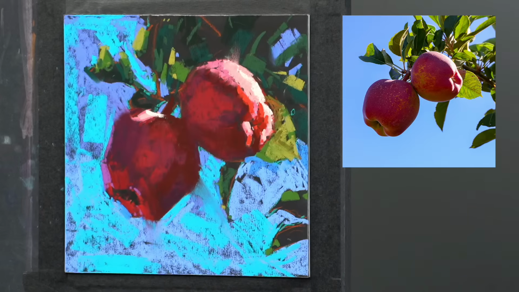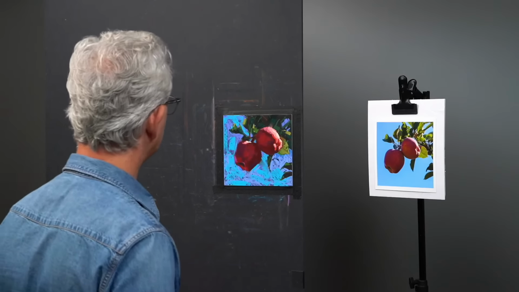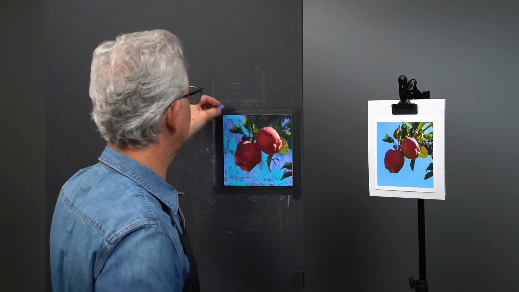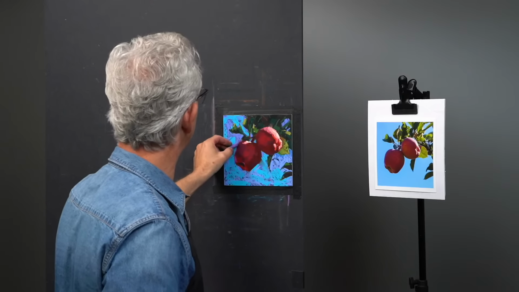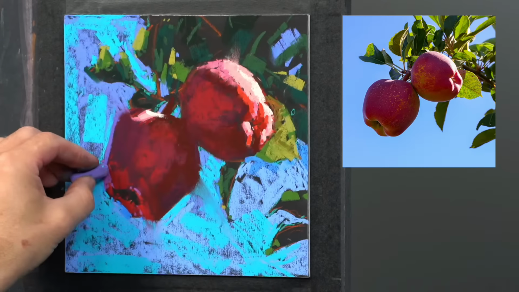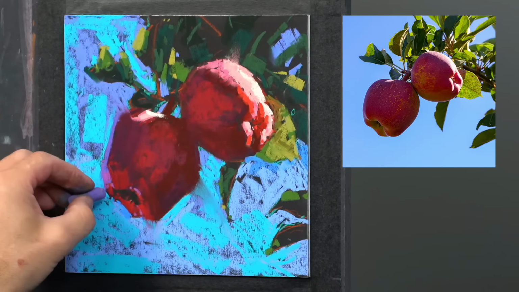Okay. And I've got like a violet. Well, that's probably too light. I've got a violet in my hand here. I'm just going to play at the edge again. A little bluer, just a little bluer.